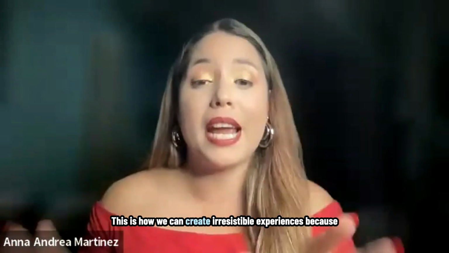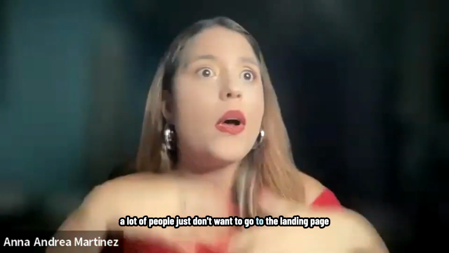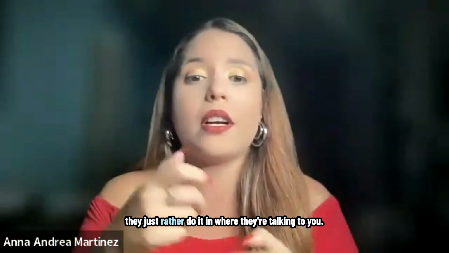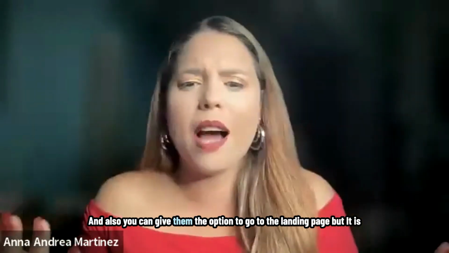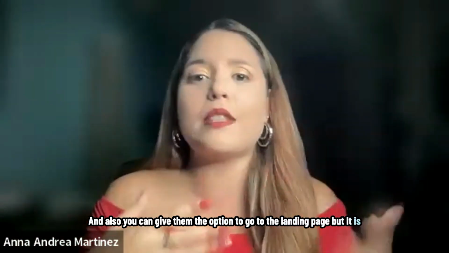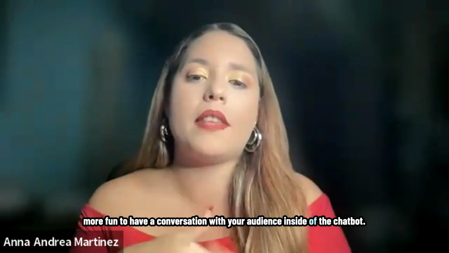This is how we can create irresistible experiences because a lot of people just don't want to go to the landing page. They would rather do it where they're talking to you. And also you can give them the option to go to the landing page, but it is more fun to have a conversation with your audience inside of the chatbot.